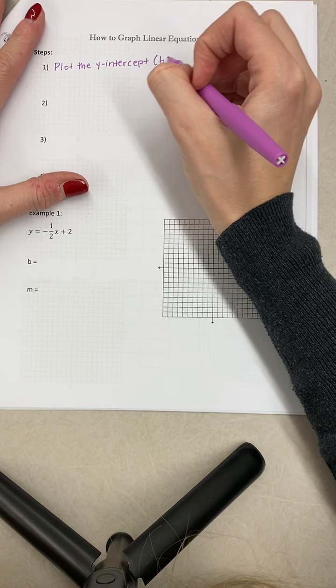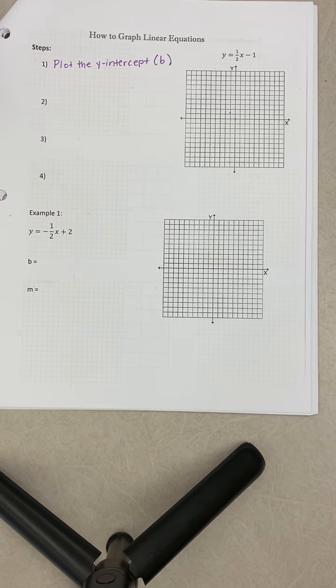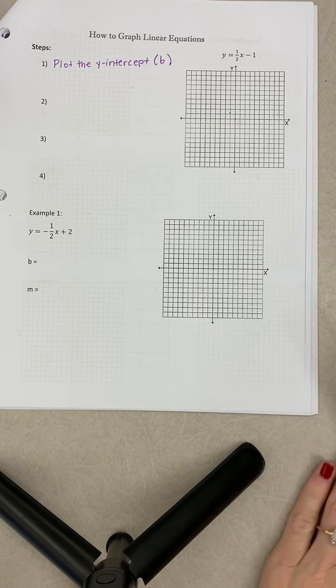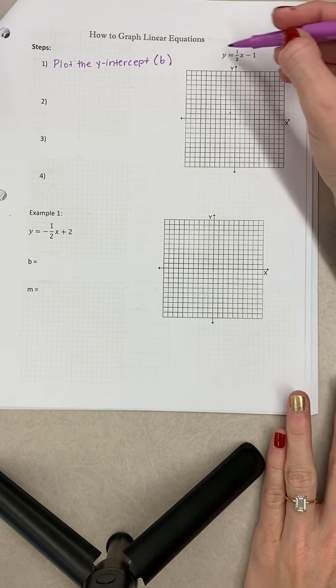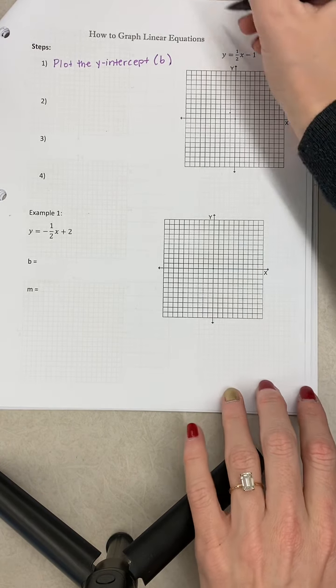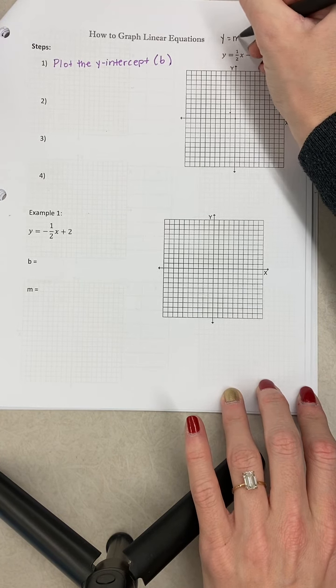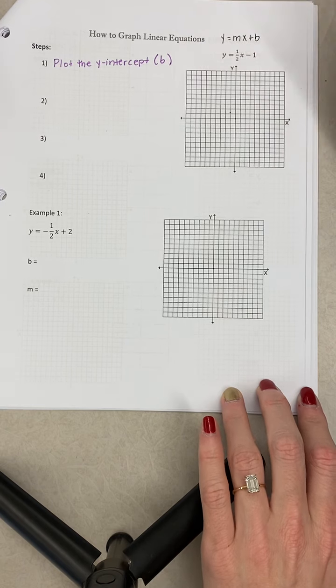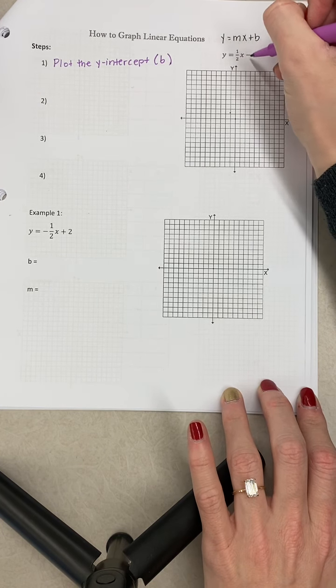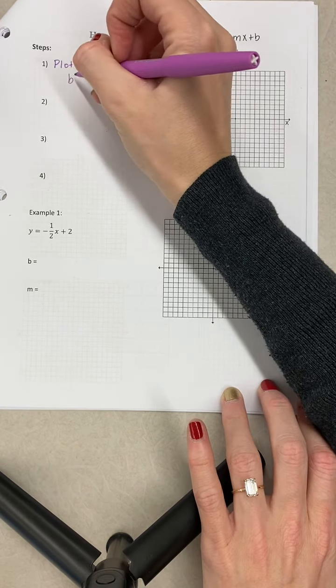Or our b value. Remember, y-intercept is b. So if I look here in this equation, y equals mx plus b, my b value is negative 1.